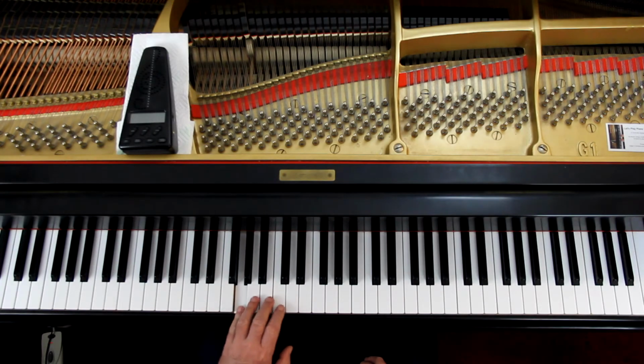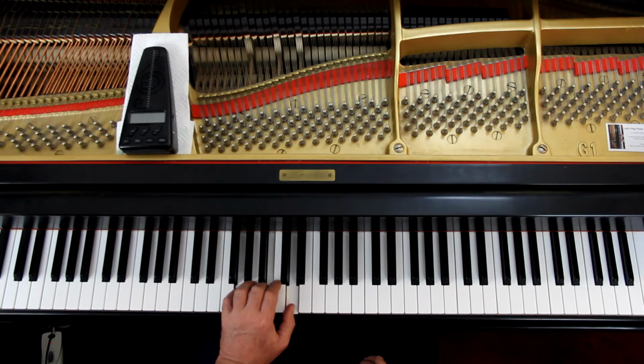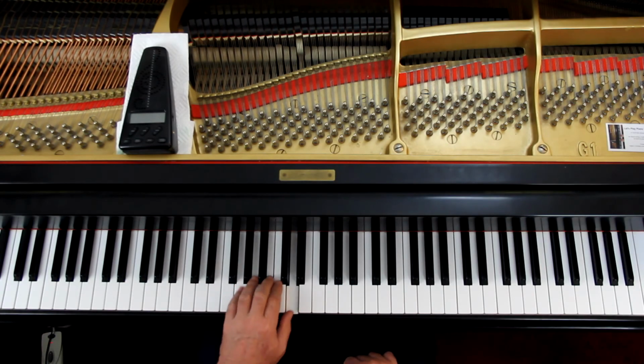In the left hand, we have these broken chords. Remember broken chords? Look at the first measure in the left hand. You have a G, a B, and a D. Play them all at one time, it's a block chord. When you play them one at a time like this, it's a broken chord.